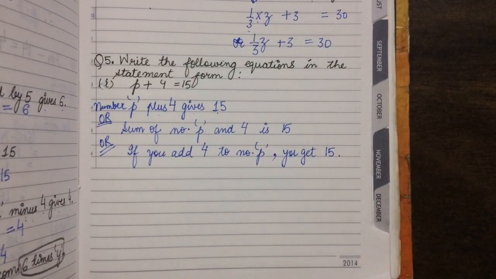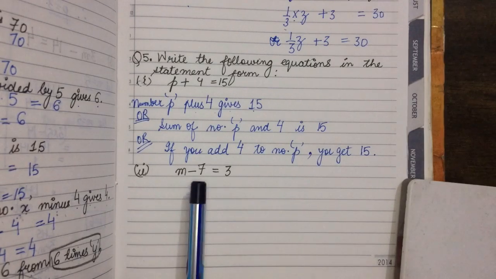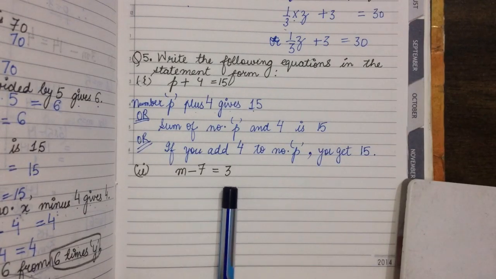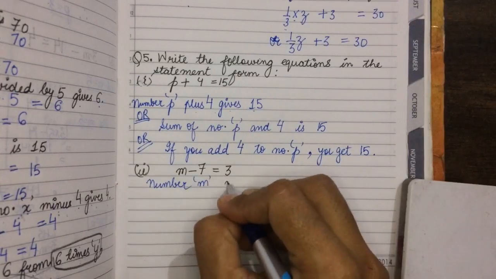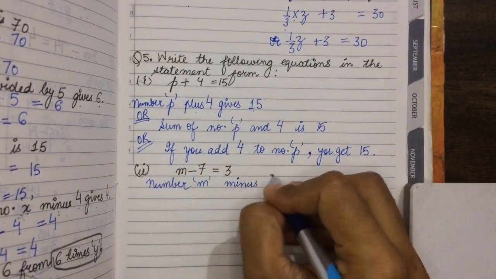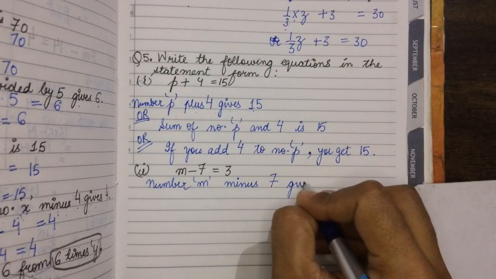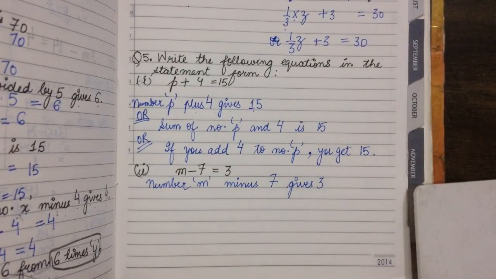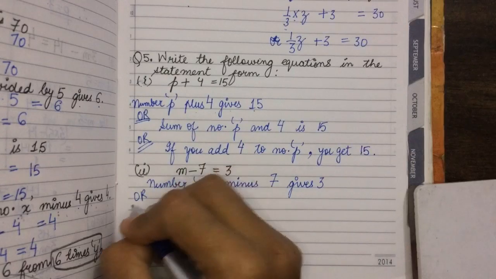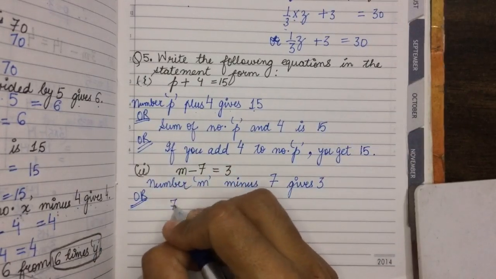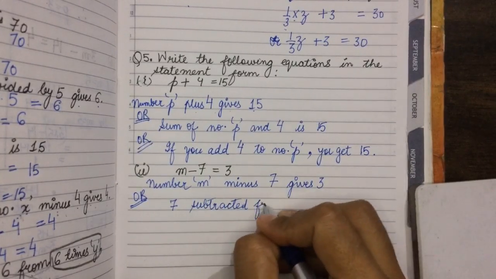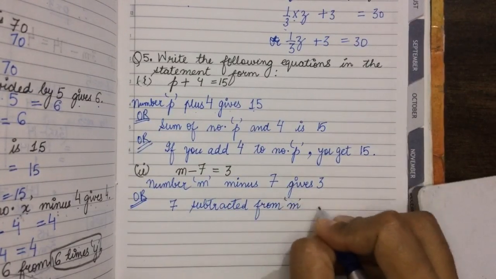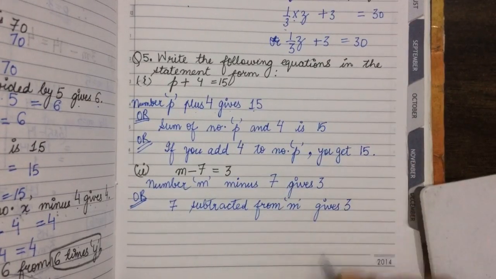Second part, we have m minus 7 equals to 3. So how to write this in English? I can write down number m minus 7 gives 3. This is one way. Or 7 subtracted from m gives 3.